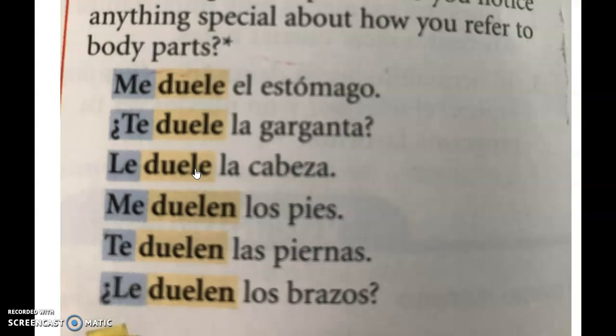It says, completa las oraciones con la forma apropiada del verbo doler y los partes del cuerpo que corresponden. Okay, so complete the sentences with the appropriate form of the verb doler and the parts of the body that correspond.